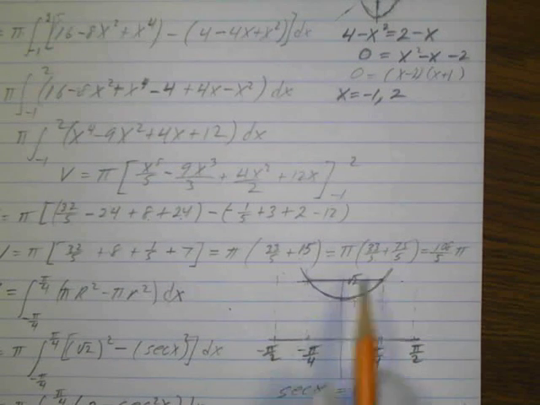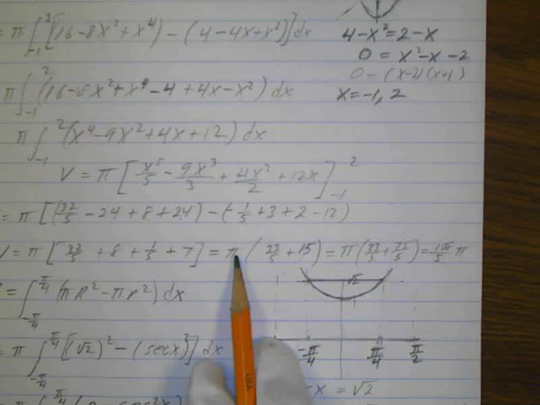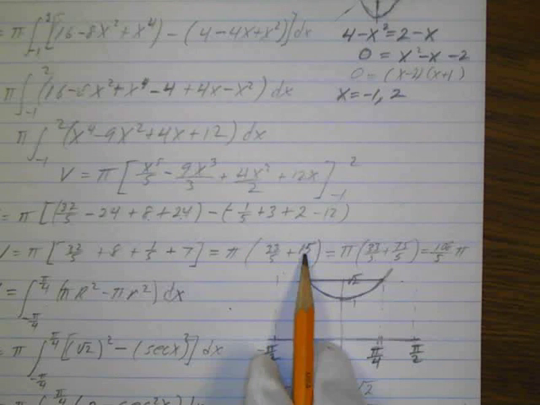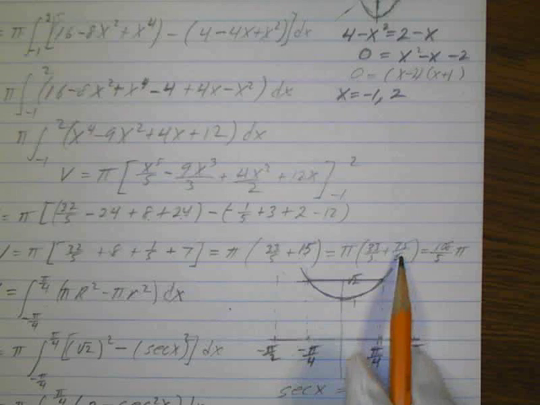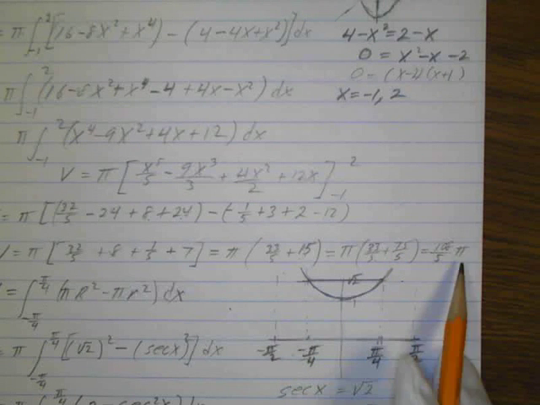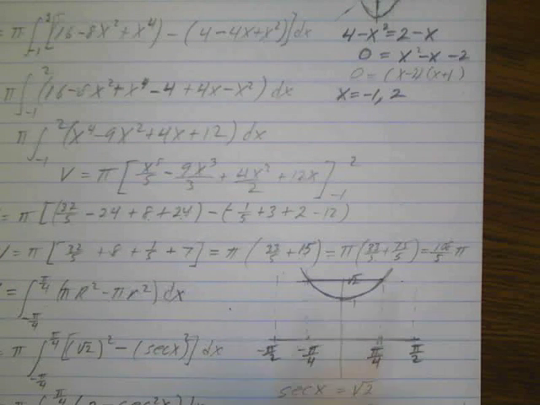Sorry about that. I'll repeat that. So I had 33 over 5 plus 15, and that became 33 over 5 plus 75 over 5, that's 15. That ends up being 108 over 5 pi. Now, make sure you can go through all these calculations and you get the correct answer, because you need to be good on your arithmetic. Okay? Number 19.